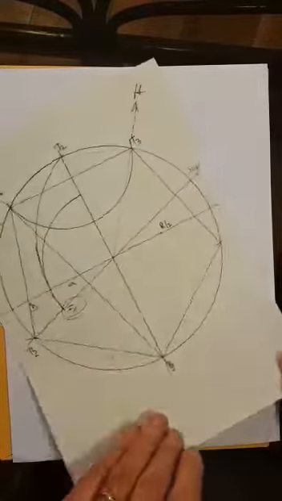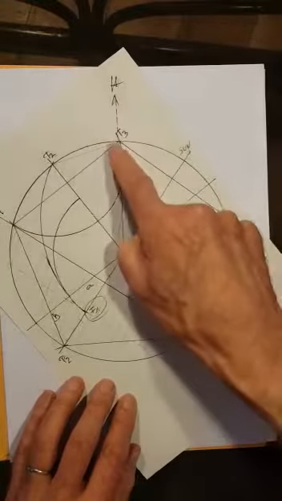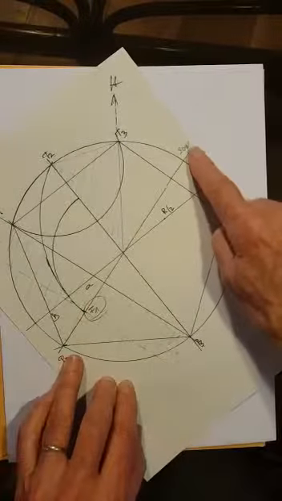Ideally, as the pentagon could be oriented with the top to the zenith, like this, still oriented to the sun.